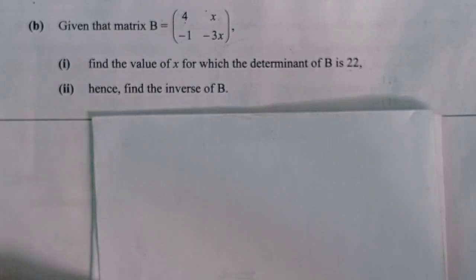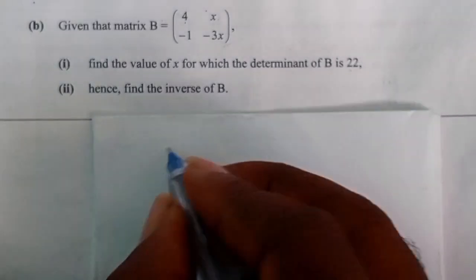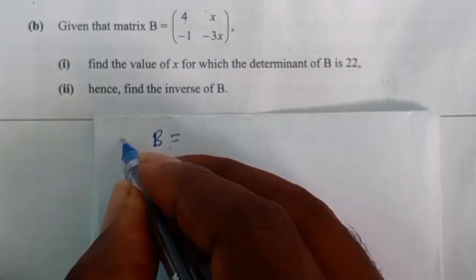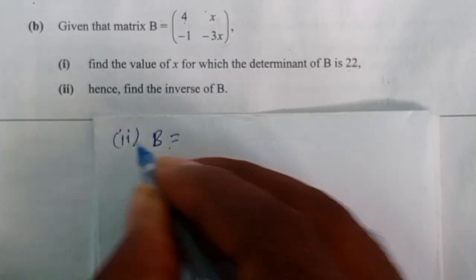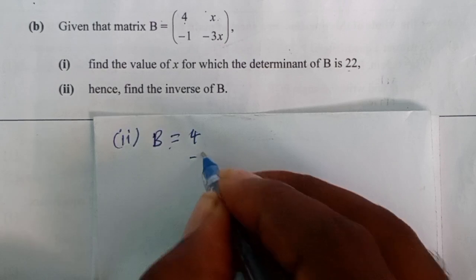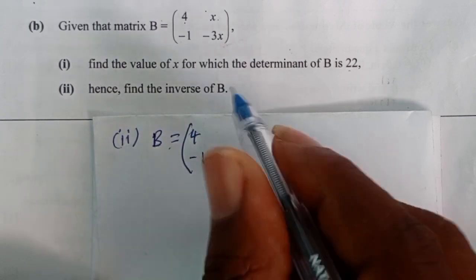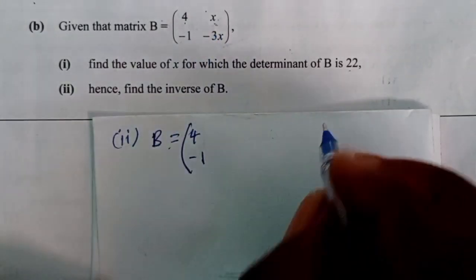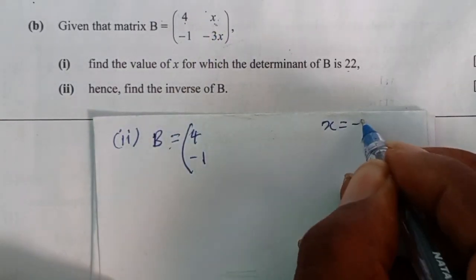Part 2. Hence find the inverse of B. We have now matrix B, which is 4, -1, and where there is x, we are going to substitute -2. Remember that the value of x is negative 2.